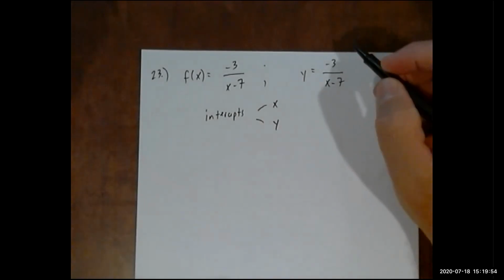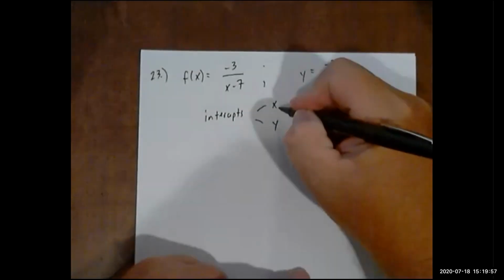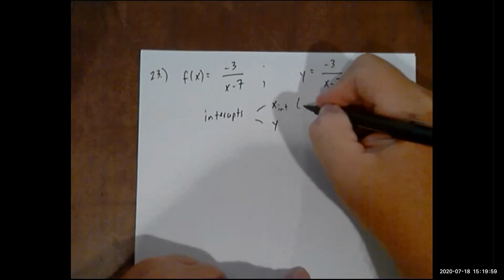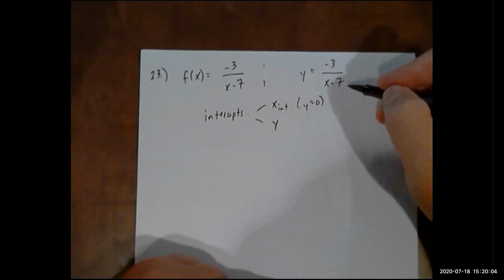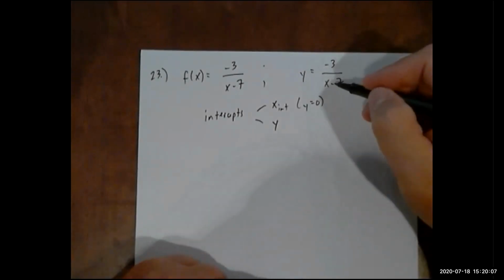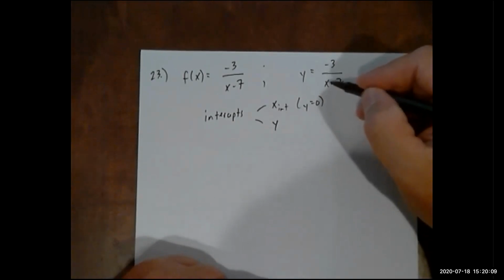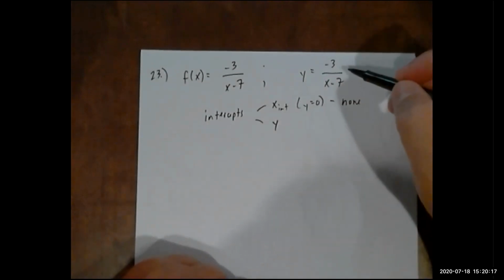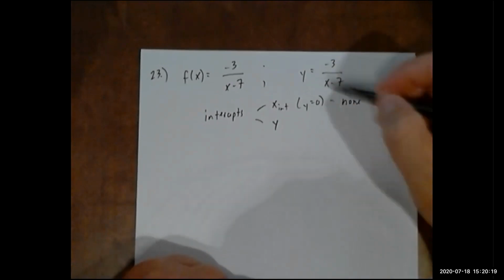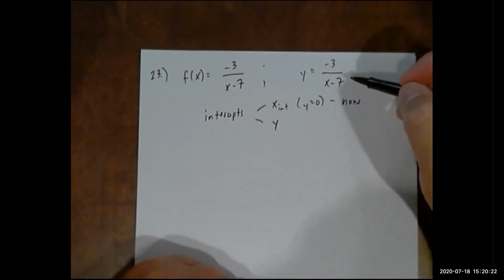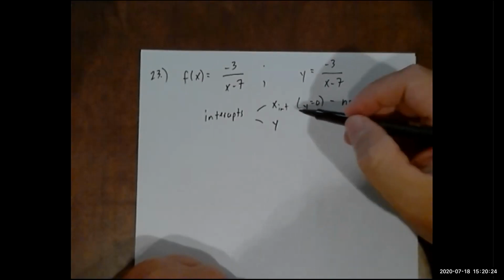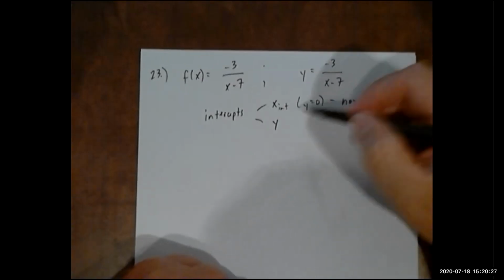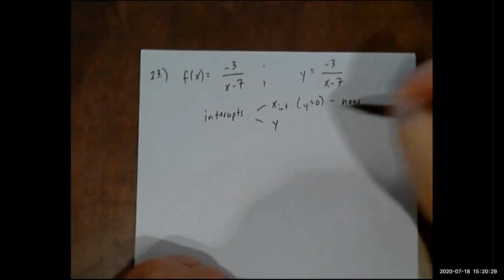Hopefully you remember from algebra, the way you calculate the x-intercept is you take the equation and set y equal to 0 and solve the equation. Well, if I set y equal to 0, then what value of x would cause this whole thing to be 0? Actually, there are no x-intercepts, which means when we get ready to graph this, this graph is never going to touch or cross the x-axis.